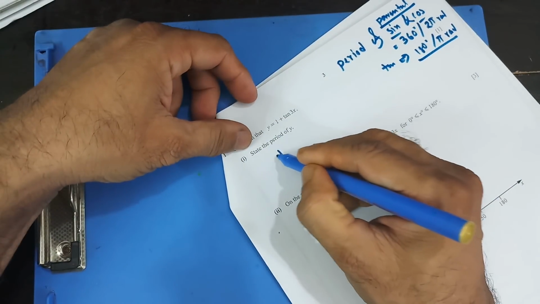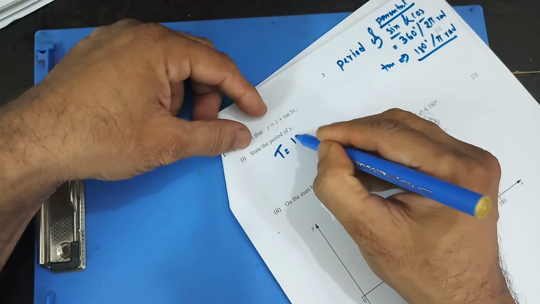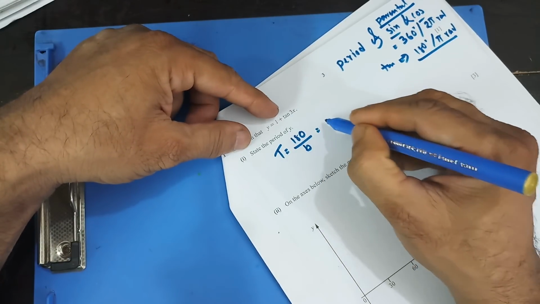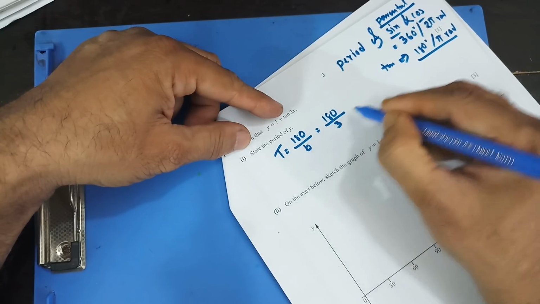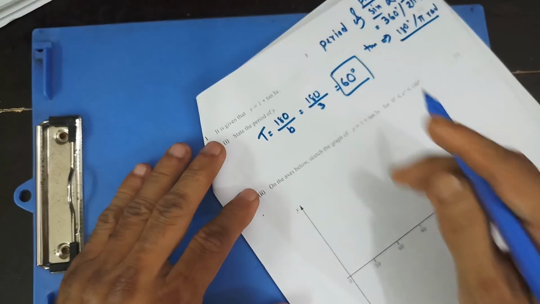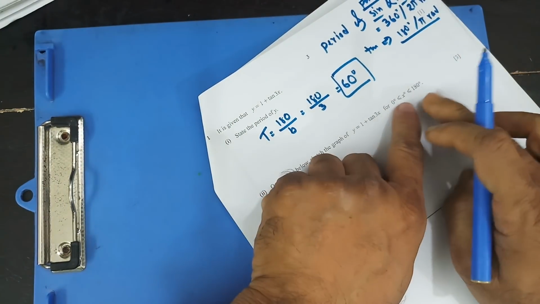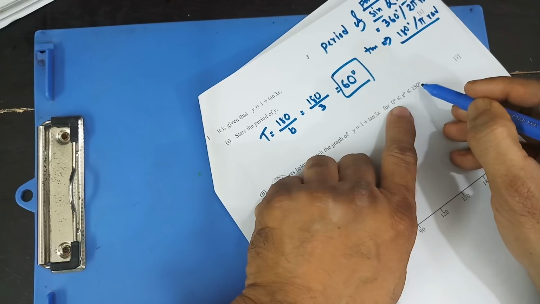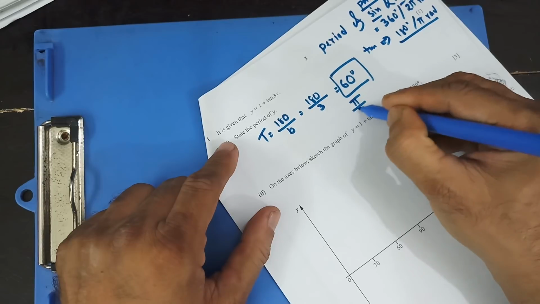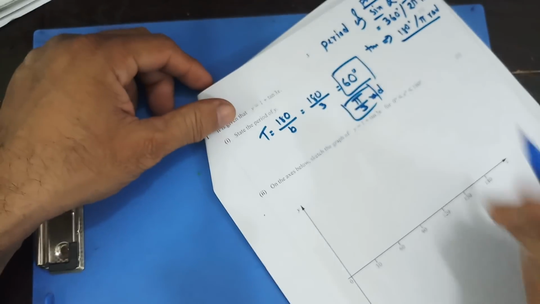So over here, period T equals, I have this 180, so I can write 180 divided by b. Okay, that's the formula. And 180 divided by b, which is 3, means 60 degrees. Okay, the period of this one is 60 degrees. Now, question number 2 says the domain is given 0 degrees to 180 degrees. Over here, nothing is said, so if you by mistake put pi by 3, that is also okay. Either 60 degrees or pi by 3 radians.